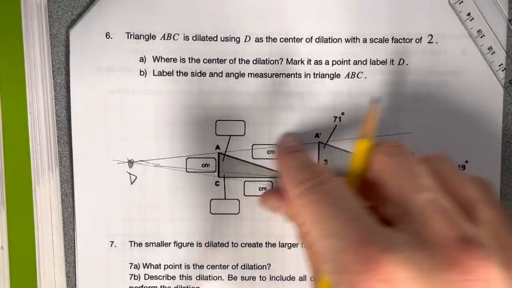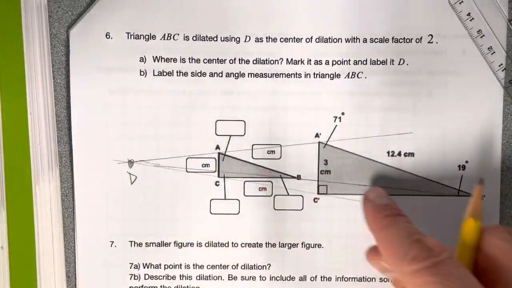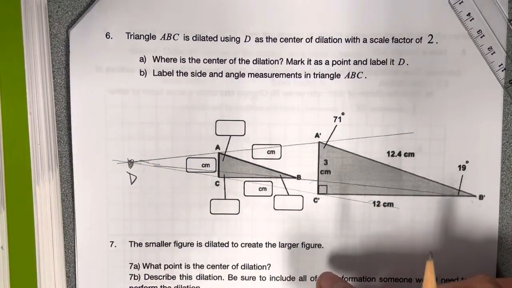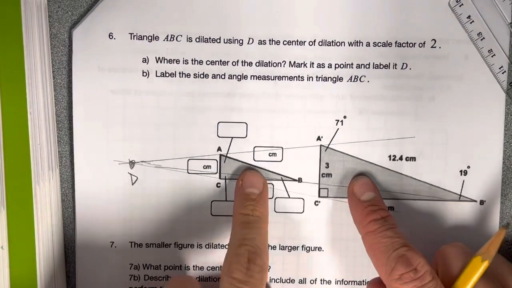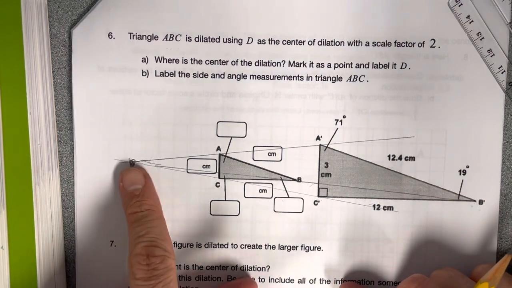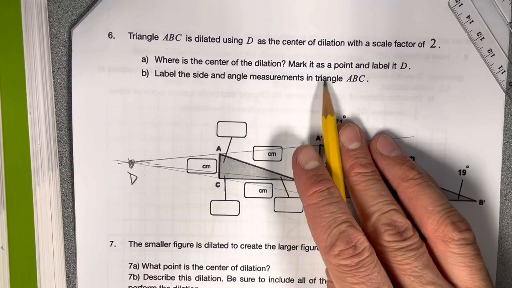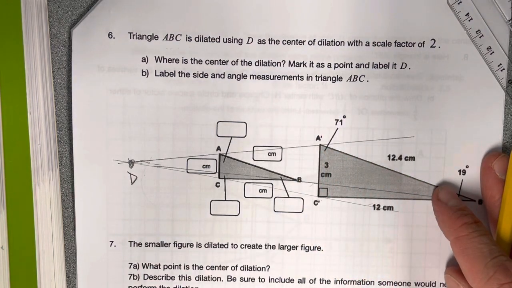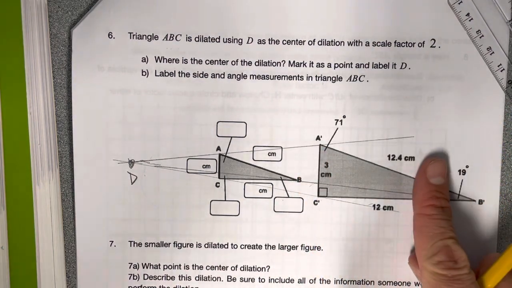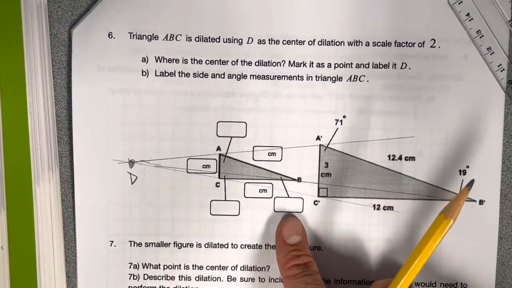So all the corresponding points, just make those lines. Kind of the opposite of how we started by drawing the lines. We're drawing the lines now on the shapes that we already have. So we found it. Next it says, label the side and angle measurements in triangle ABC. So here we already know all the measurements. Here we're missing all the measurements, but we know something.